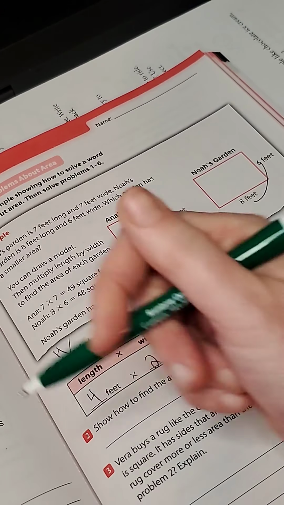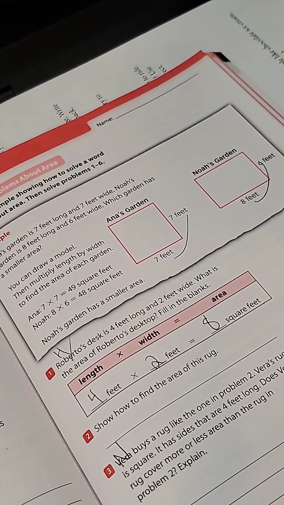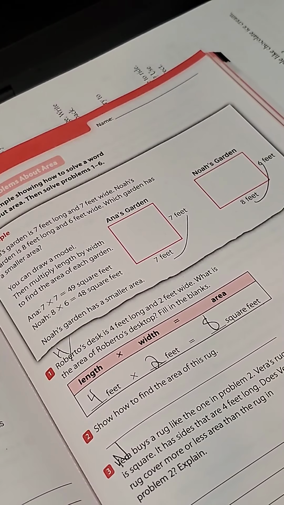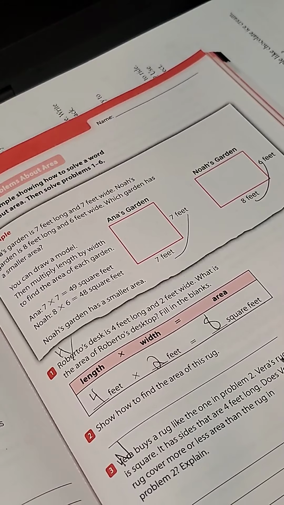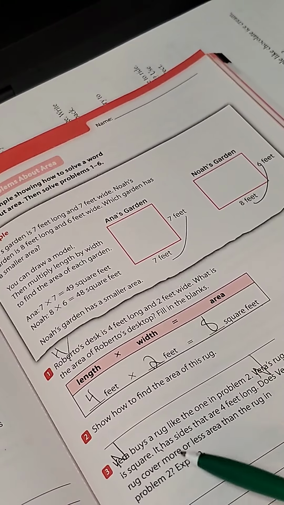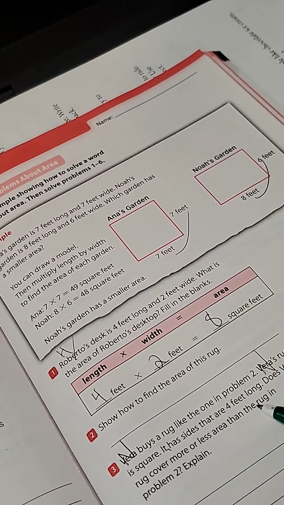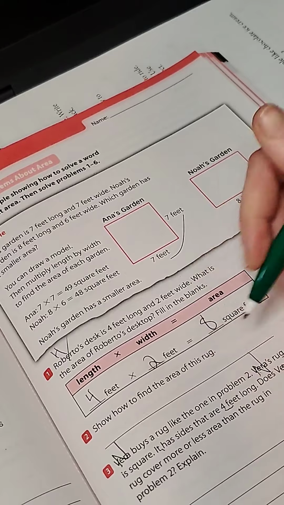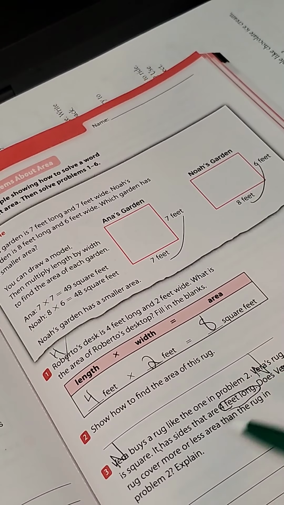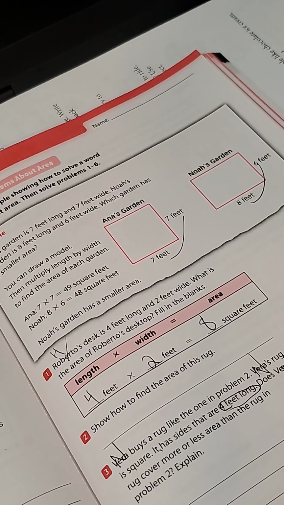Vera, how about Nora? How funny that Nora just came in. Say hi, Nora. Hi. Nora buys a rug like the one in problem 2. Nora's rug is a square. It has sides that are 4 feet long. Does Nora's rug cover more or less area than the rug in problem 2? Explain. So it's a square, correct? Is that right, Nora? What? It says your rug here is a square and it's 4 feet. It's 4 feet long. No. Wait. Yes. So where is the square? Where is the rug? I have to see a picture. Oh, it's not. You don't get to see a picture.